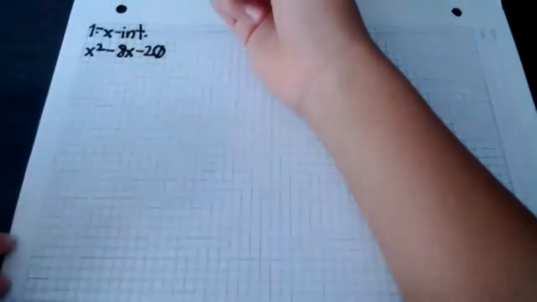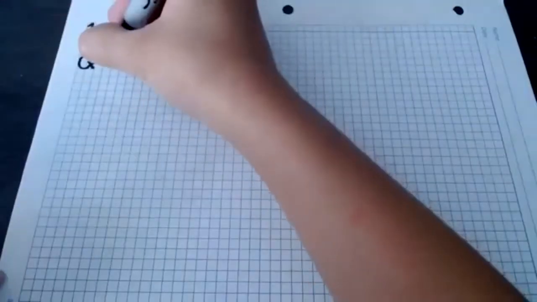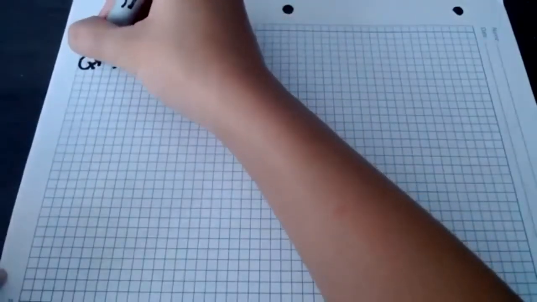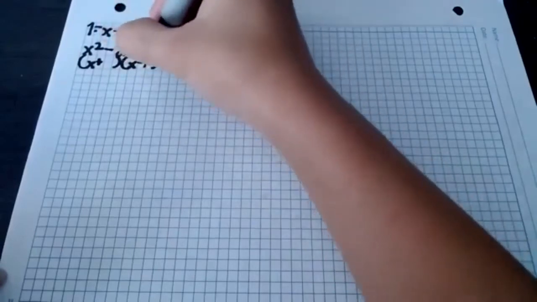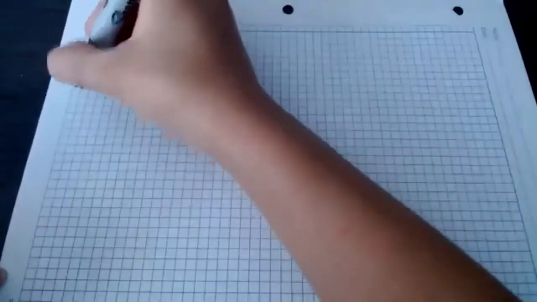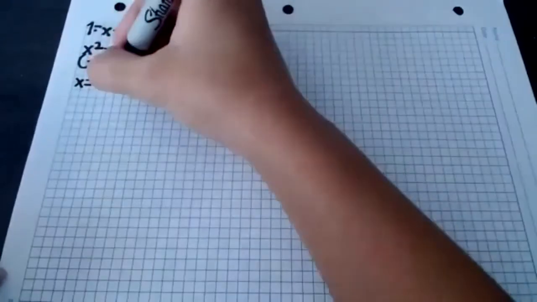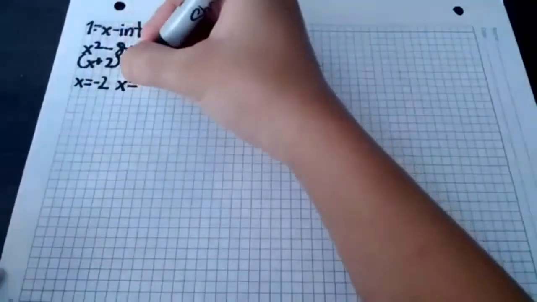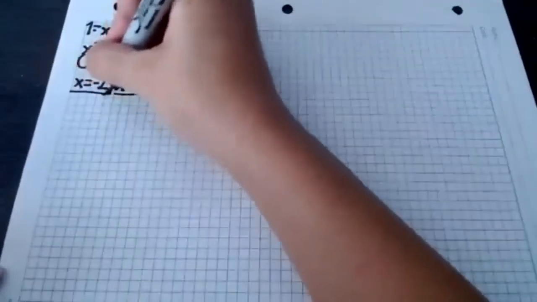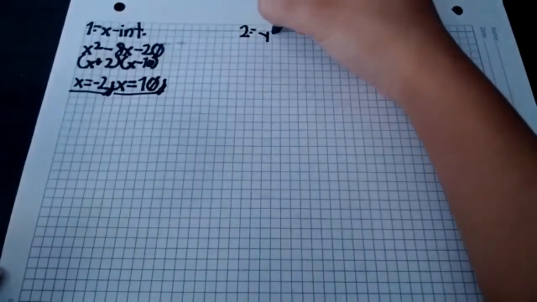Now we break it down. First we write x and then the signs, and the numbers will be 10 and 2. Now we just need to pass the 2 to the other side, so it's x equals negative 2, and here x equals 10. So we got the two x-intercepts, and now we just need to find the y-intercept.